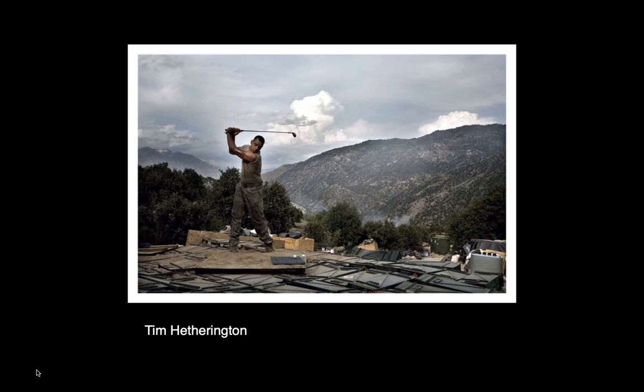The sad thing about Tim Hetherington is that he was actually killed in the field while telling the story. So you can understand why photos like these are so important. We have a record of the complete experience of these troops, not just the experience that we see play out on CNN or cable news, or that we hear about in the newspaper or on the radio.